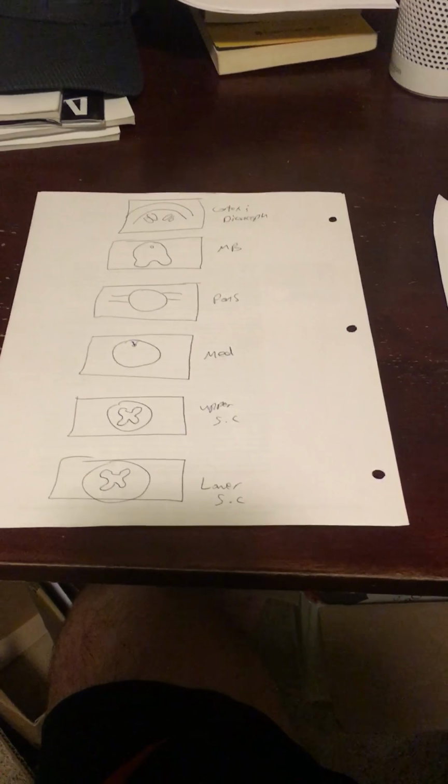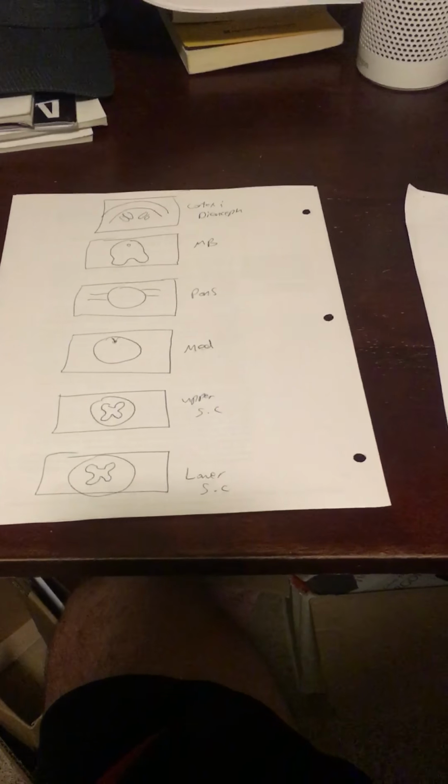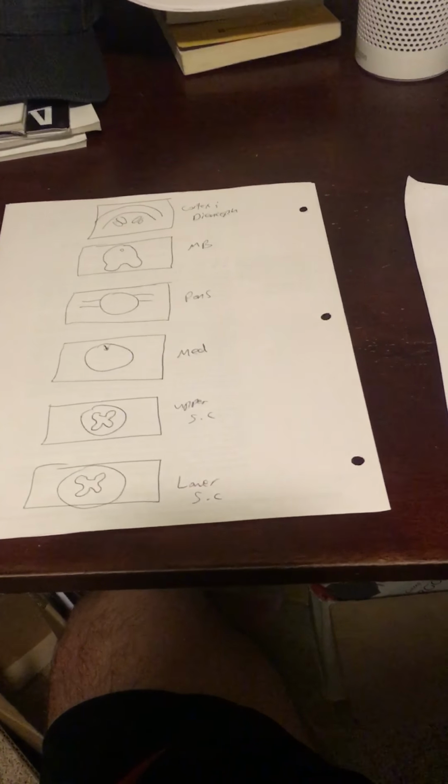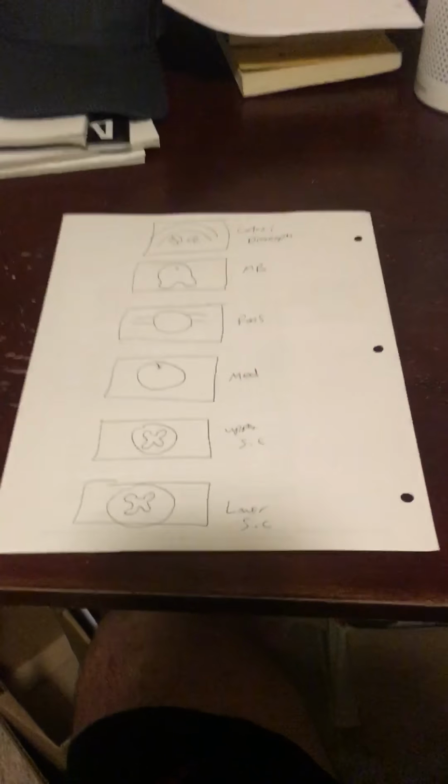So this first video here is going to be kind of an introduction on how I set up my sketches and how I would study for this back in first year, and then a couple tips, and then we'll work through the anterolateral system, which is the pain and temp from the body system.